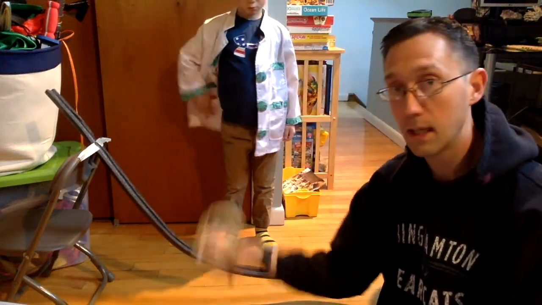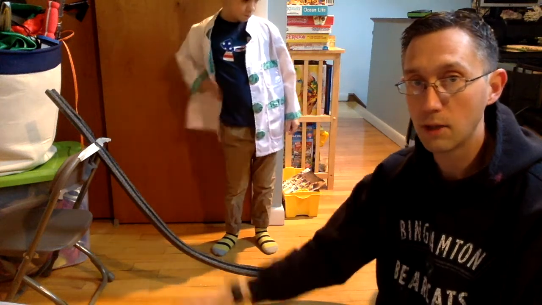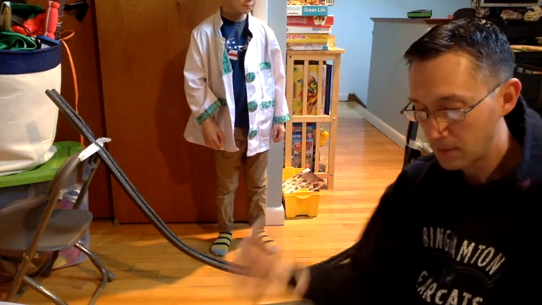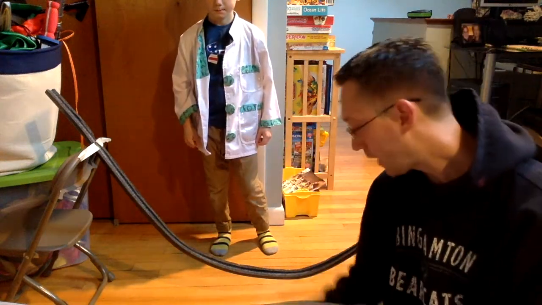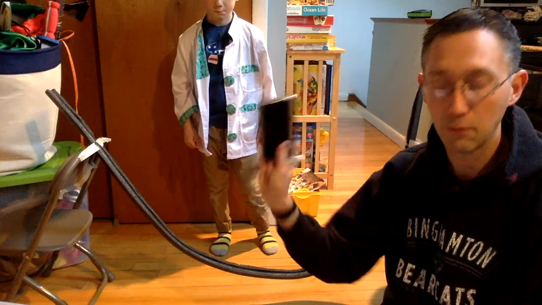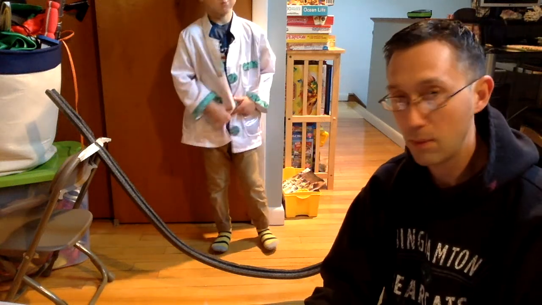Okay, we need some masking tape, which we already used to tape our track to our awesome small chairs here. Some measuring tape, which we brought with us today. And a stopwatch, which we'll be using my phone for. Okay, so one moment, we'll be back ready to start the experiment. Okay, we're back. We're ready to start.